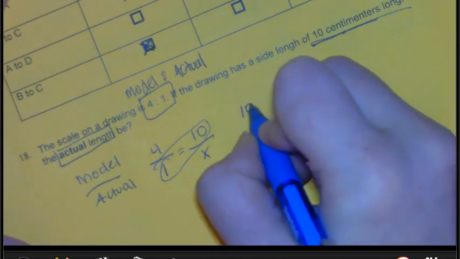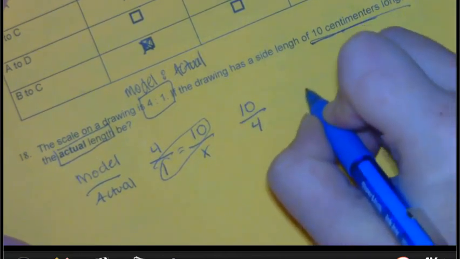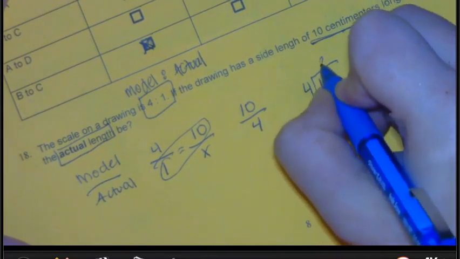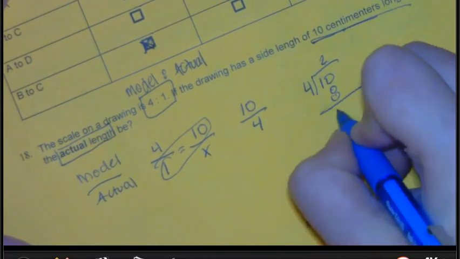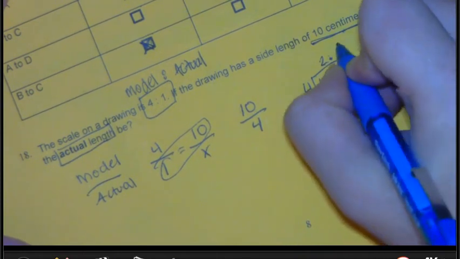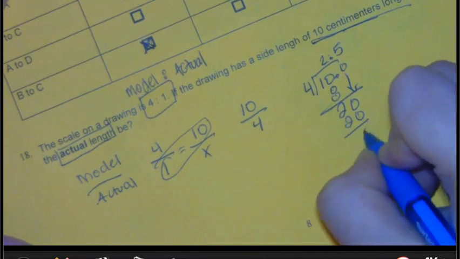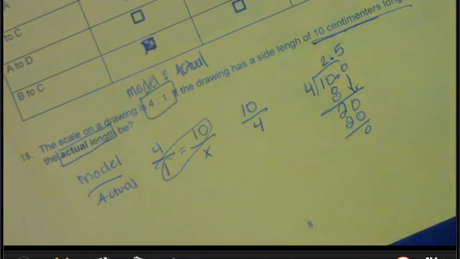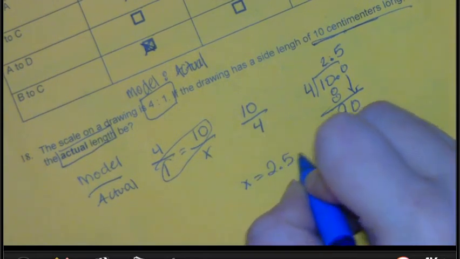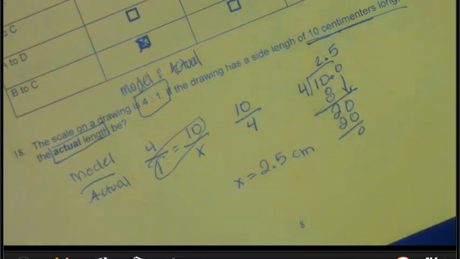Well, 10 times 1 is 10, and I need to divide this by 4. So I'm going to see how many times 4 can go into 10. It can go into 10 exactly 2 times, with 2 left over, add a decimal and a 0. 4 can go into 20 5 times, leaving me with nothing left over. So in actual, it is 2.5 centimeters. So it looks like it's really small.